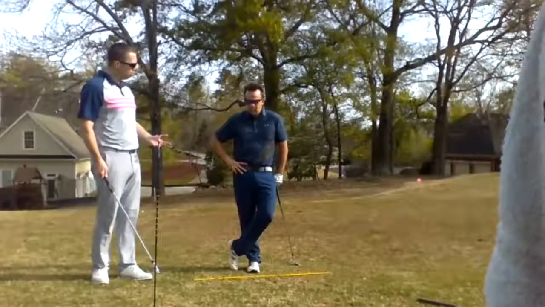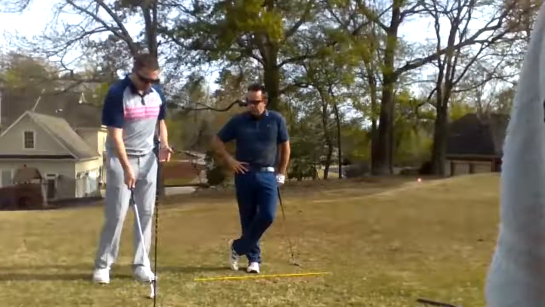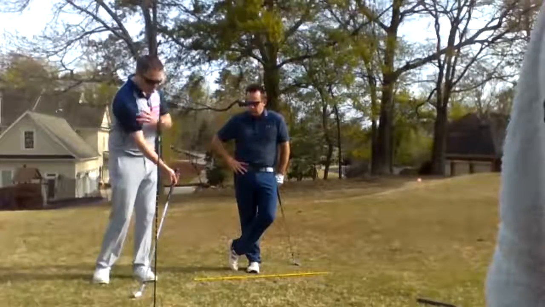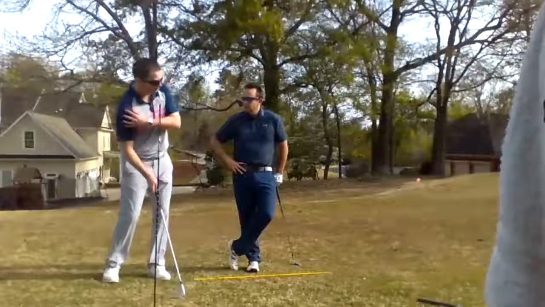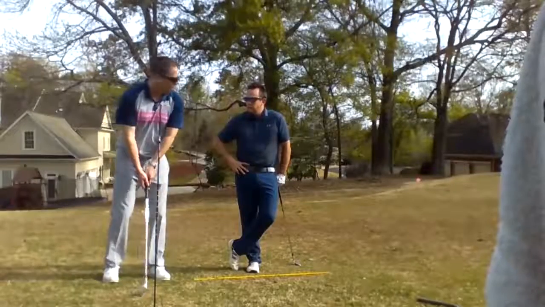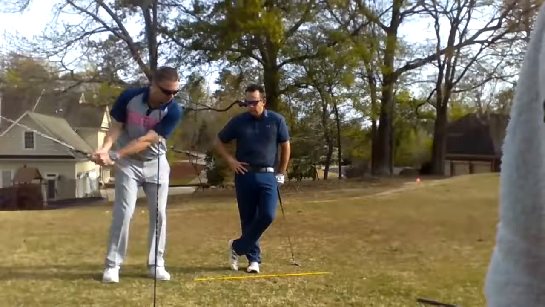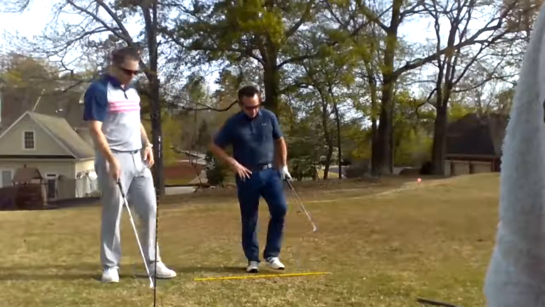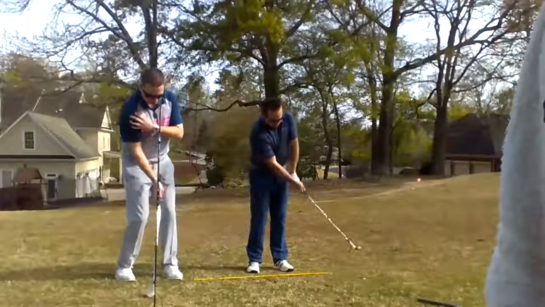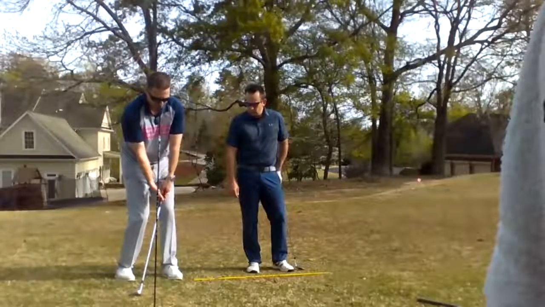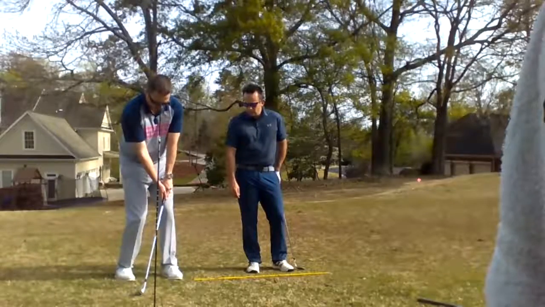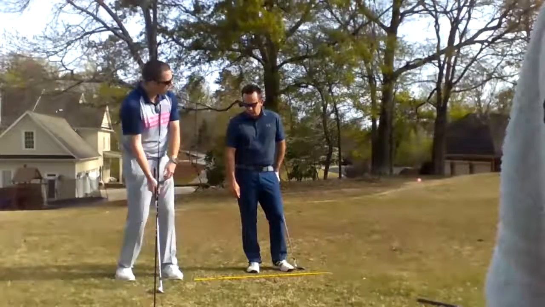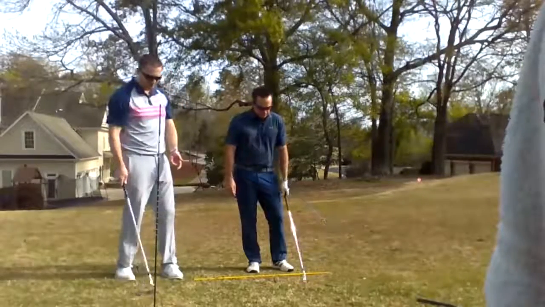Use the bounce more. We're going to get the ball a little bit further forward in your stance. We're going to have less shaft lean. That's going to mean the right shoulder is going to be higher. And then we're going to have much more consistent use of the bounce. Because if you see here, I get that right shoulder down, and you hit some shots like that, but up there, that club's edge is digging in.